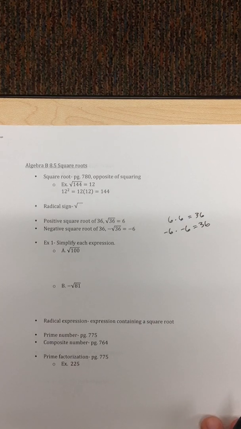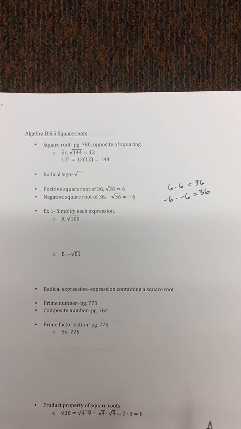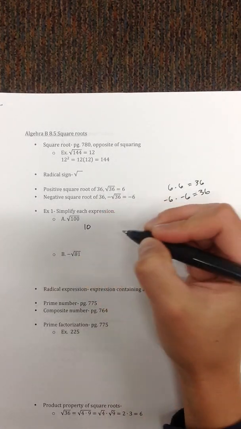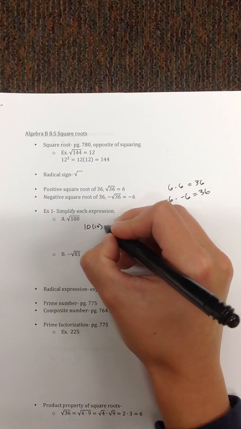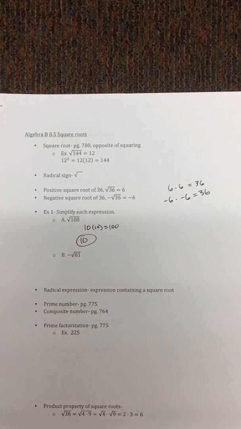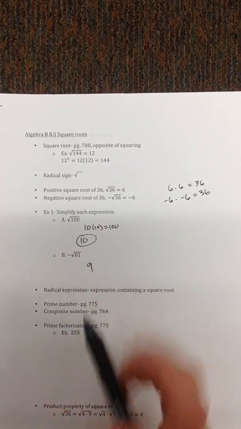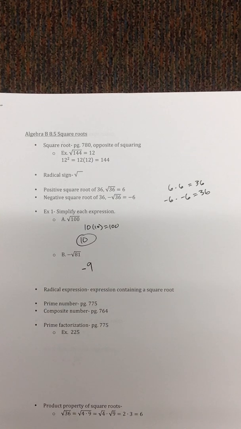Okay, so what we can do here is, they say simplify each expression. So if we have square root of 100, we're basically just looking for a number times itself that gives us 100. Well, in this case, 10 times 10, we get 100, right? So our square root of 100 would be 10. Okay? Same thing with the next one here. If we've got negative square root of 81, well, what number times itself gives us 81? Well, that would be 9. So 9, and then since there's a negative out front, we just put a negative with our 9.